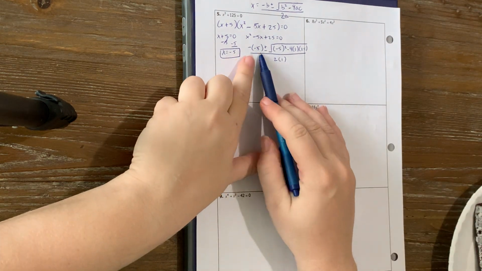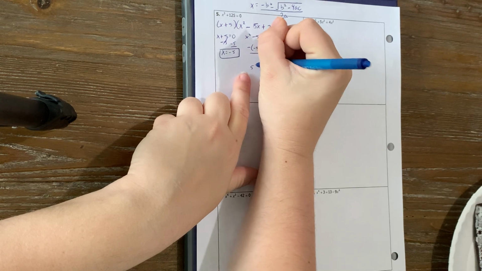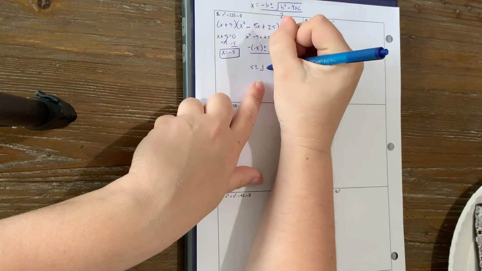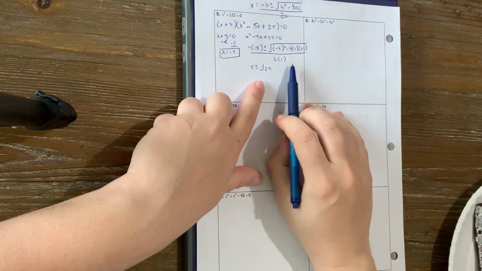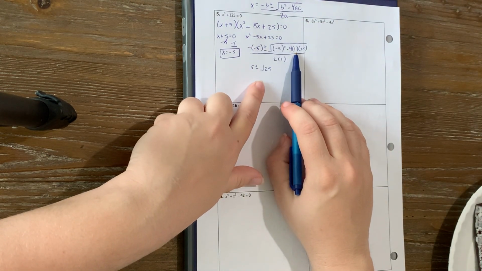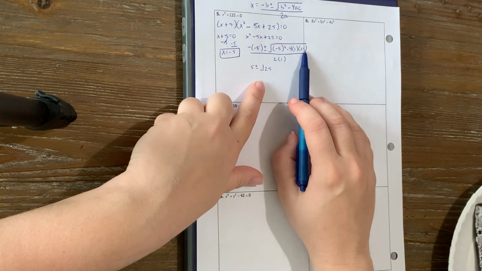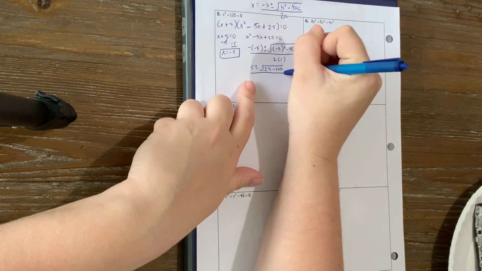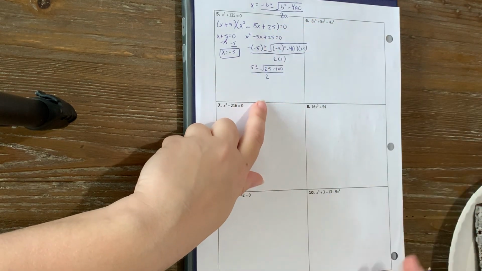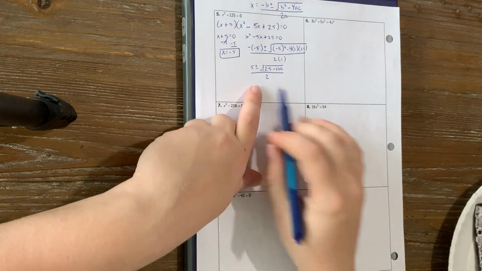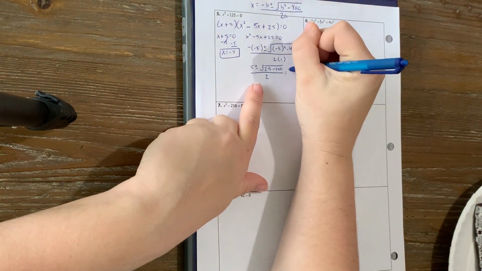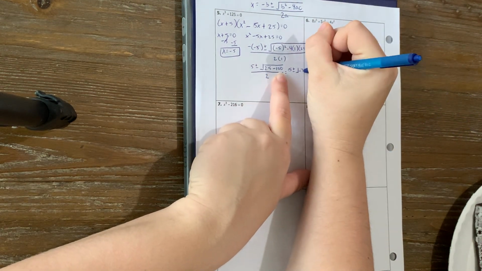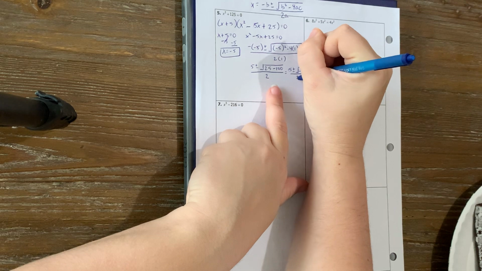Okay, a negative times -5 is a +5. -5 squared is 25. -4 times 1 is -4. -4 times 25 is -100. This is over 2 times 1, which is 2. Then we want to simplify the radical part right here. So we have 5 plus or minus the square root of, well, 25 minus 100 is -75, and it's over 2.